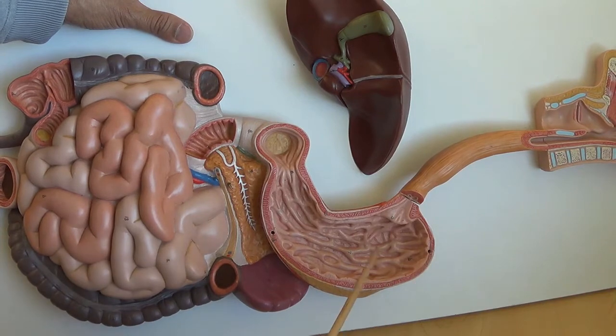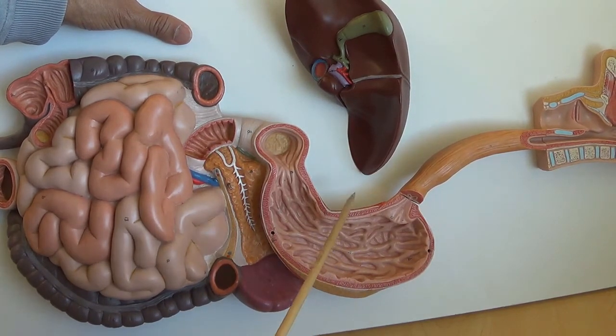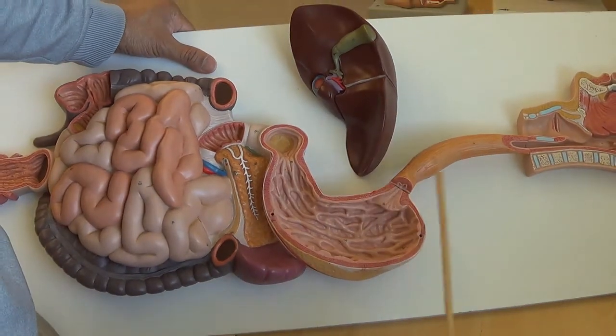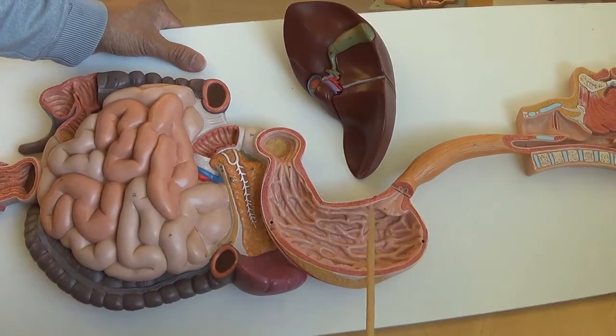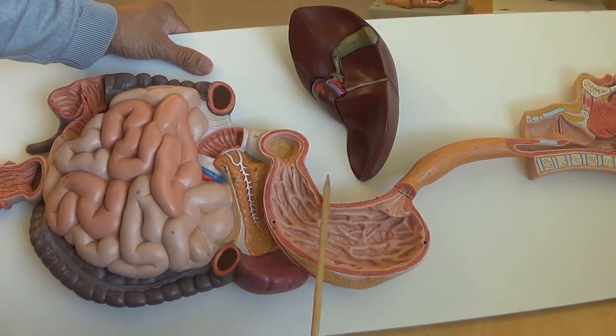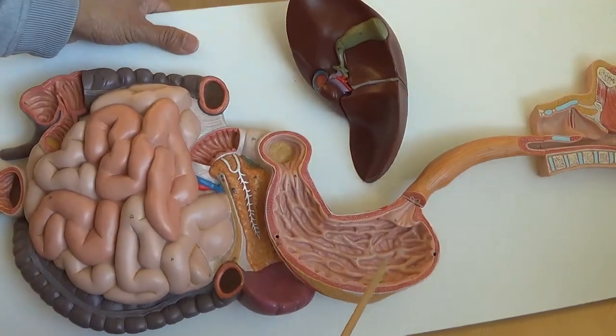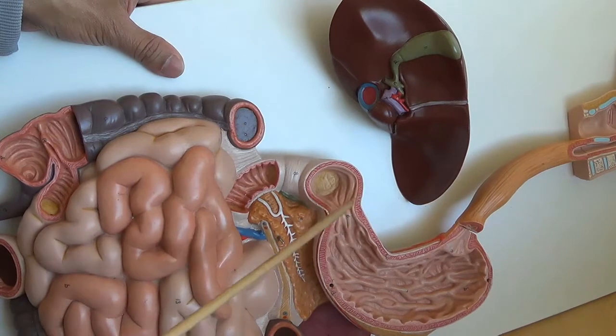Okay, and this part is the body, the middle white portion. Okay, so fundus is just above this, the dome-shaped part, and this part is the body. Okay, so this white part is the body, and then it gets narrow, and this is called the pyloric part.